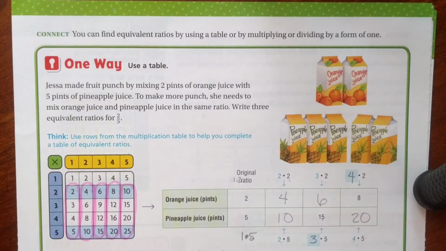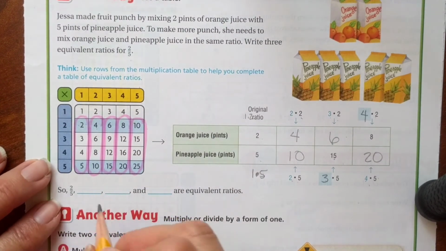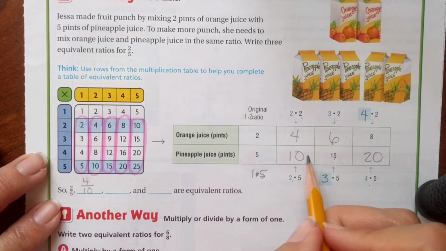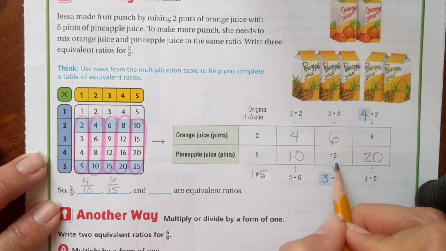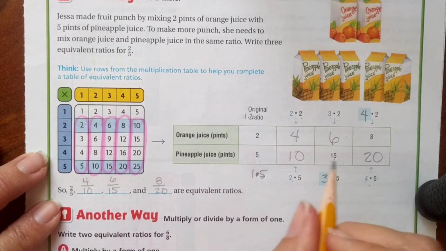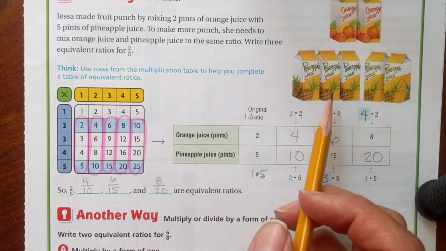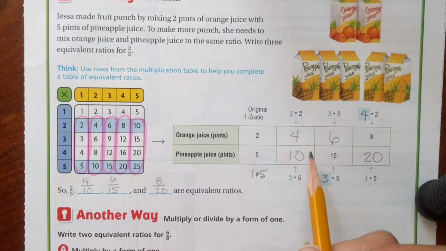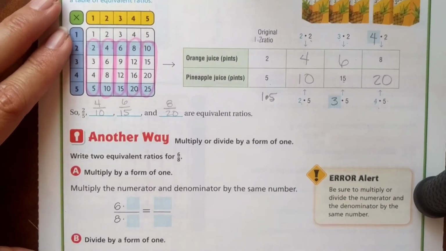All right, so here are some equivalent ratios that we can write down. If 2 to 5 was our original, then 4 to 10, 6 to 15, 8 to 20 are all equivalent ratios. In other words, she's going to get the same tasting punch. If she wants it to taste the same but make a whole lot of it, she has to use an equivalent ratio in order to do that. We use equivalent ratios in cooking all the time.